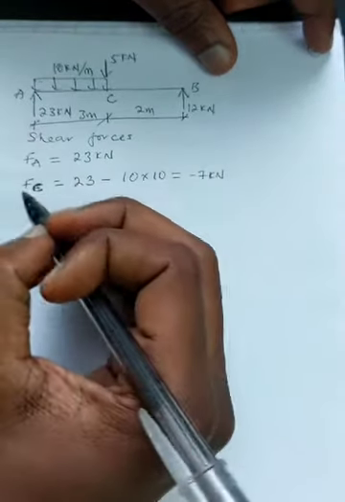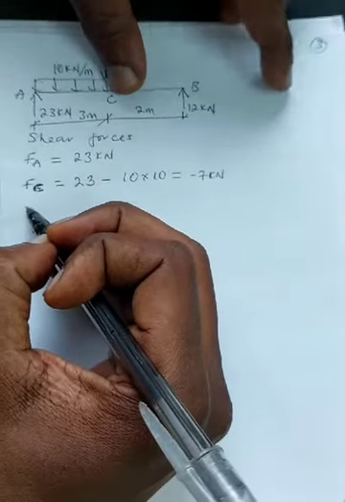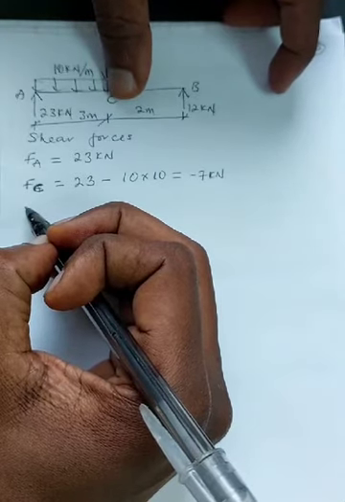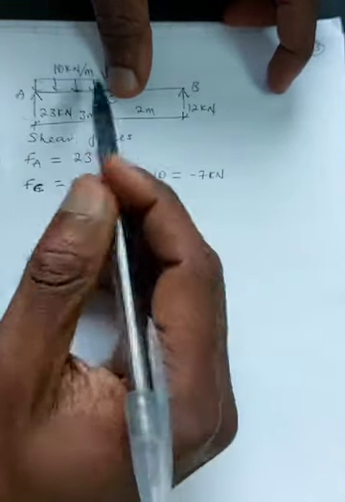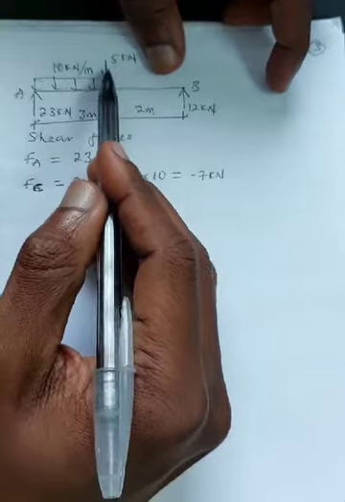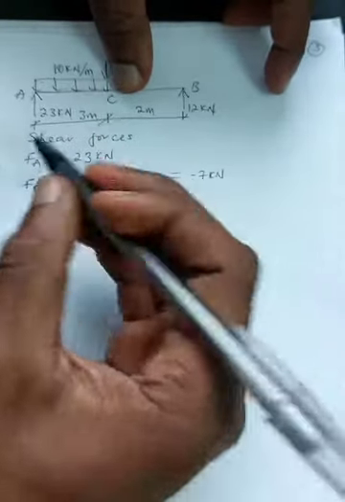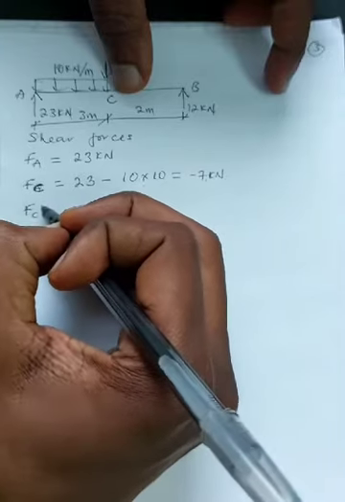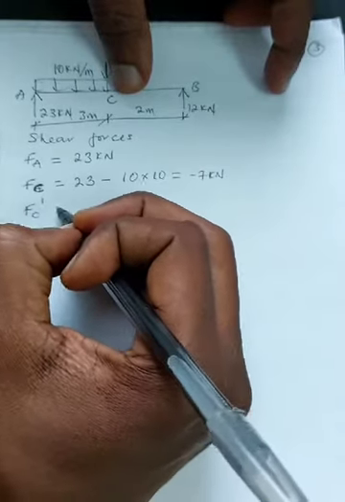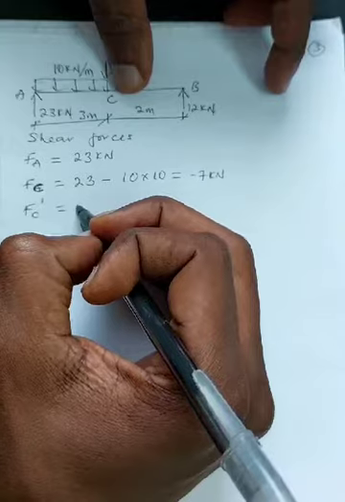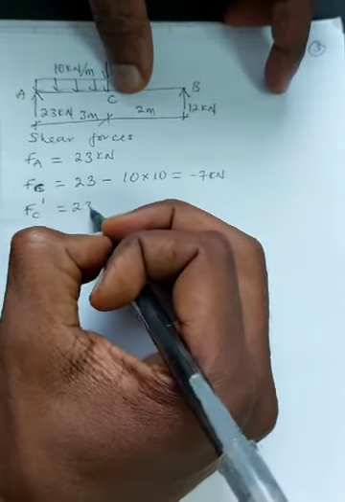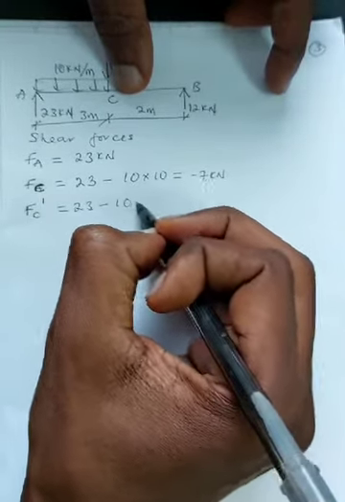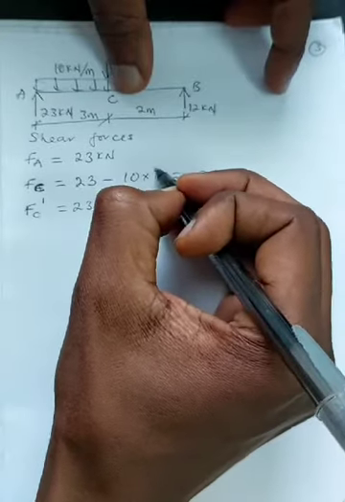Okay. So the next point, we're going to look at the same point C, but this time around we'll look at all the forces to the left of point C, and then we'll include the point force at point C. So all forces just before C, let's call it FC prime. So we're going to have what? The same forces, 23 minus 10 times this 3.